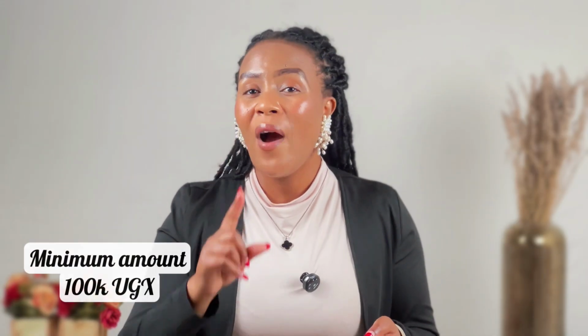Another thing you have to know is that the minimum amount you can start investing in T-bills and T-bonds is only 100k Ugandan shillings, and you can invest in multiples of 100k Ugandan shillings, making these investments accessible for beginners. The biggest mistake many people make is waiting until they think they have a lot of money. The truth is, getting started is often the hardest part. Once you have your bank account and you open a CSD account, you will find it easy to start investing in T-bills and T-bonds.